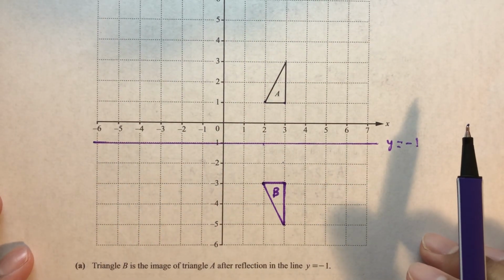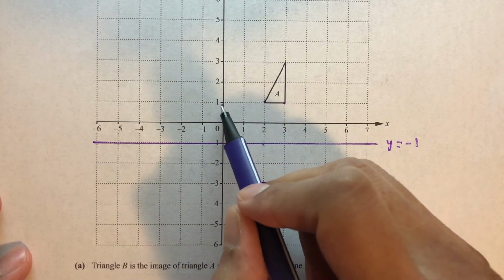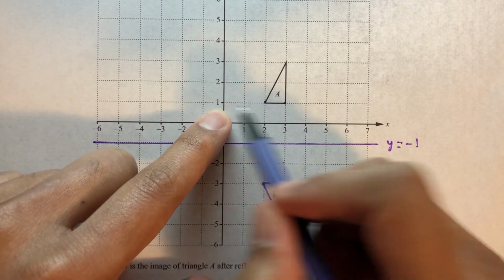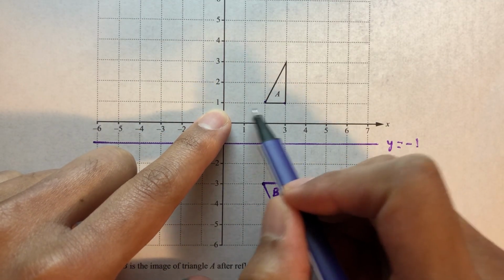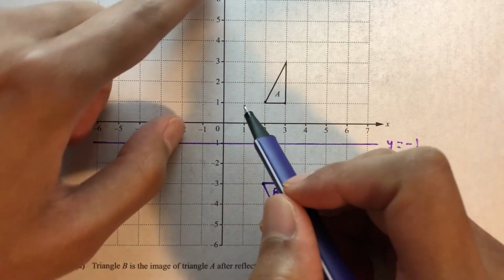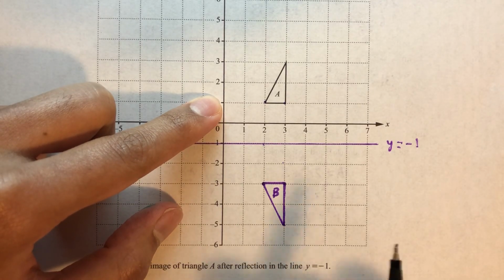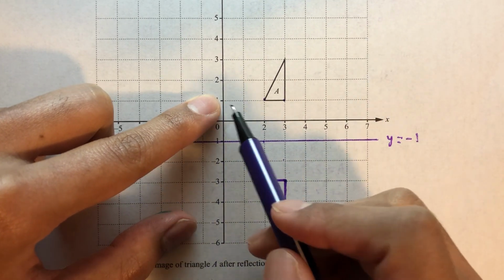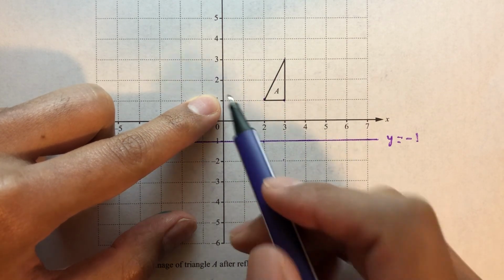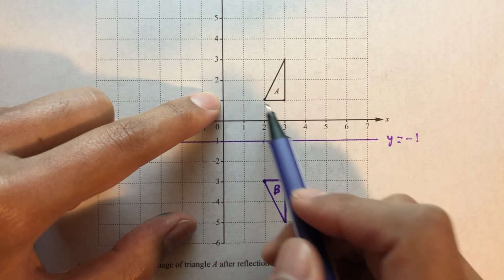So how do you draw the image of A after a stretch factor of 2 with this line as invariant? It's pretty easy. You go to this point and count the distance from the line, which is the y-axis, because it is our invariant line. Count 1, 2. It's 2 squares from this line. Now we have a stretch factor of 2, so we do 2 times 2, which is 4. So we count 1, 2, 3, 4.